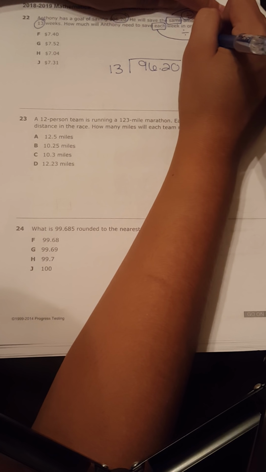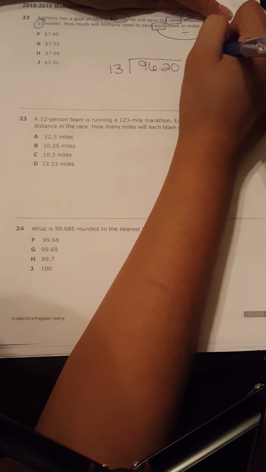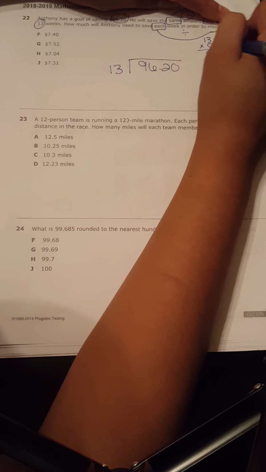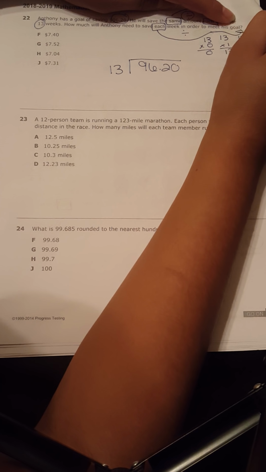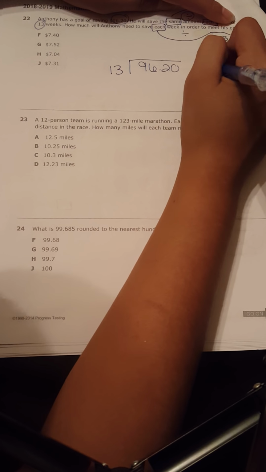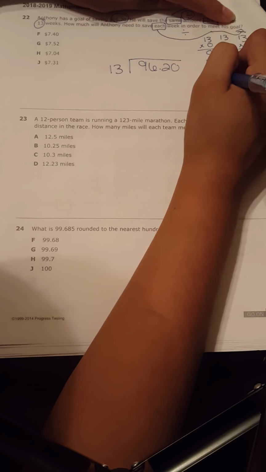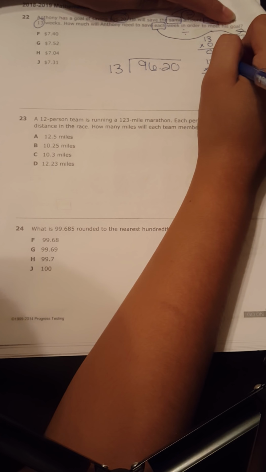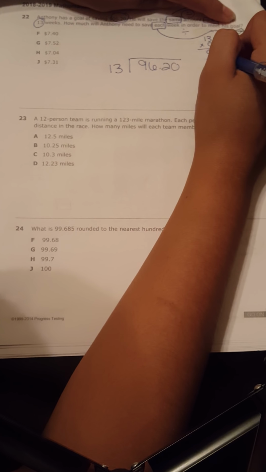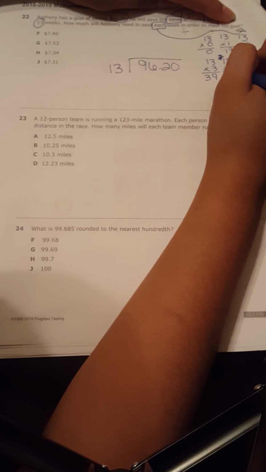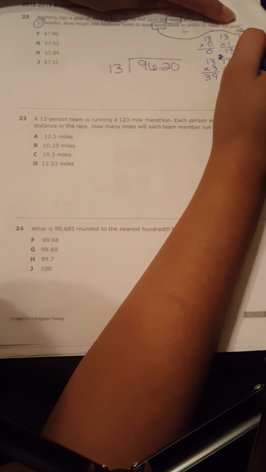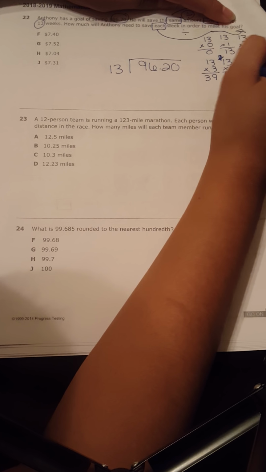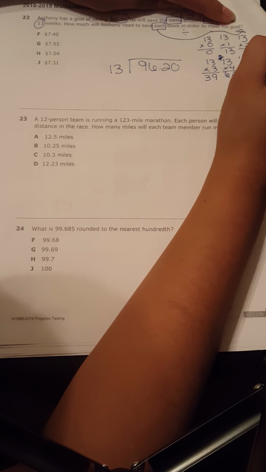My multiplication facts of the 13. 13 times 0 is 0. 13 times 1 is 13. 13 times 2, 26. 13 times 3, 39. 13 times 4, 52. 13 times 5, 65.